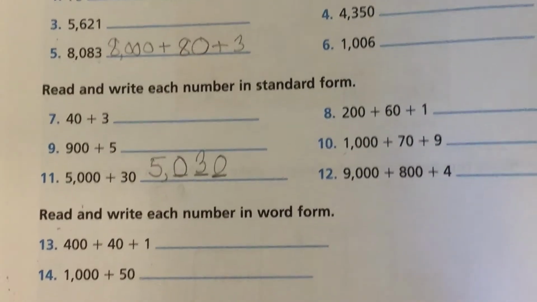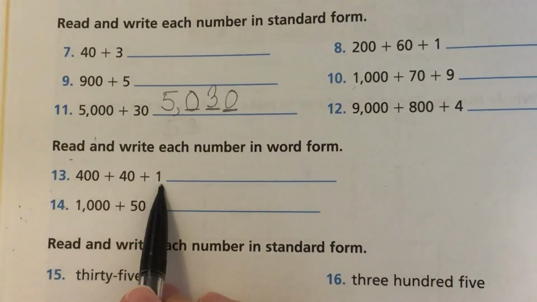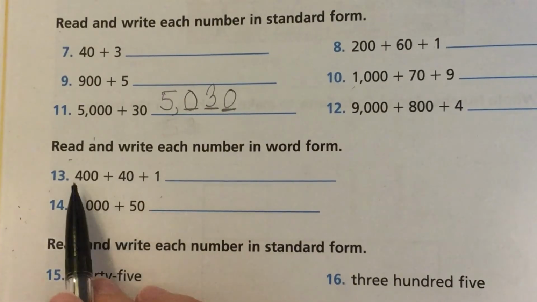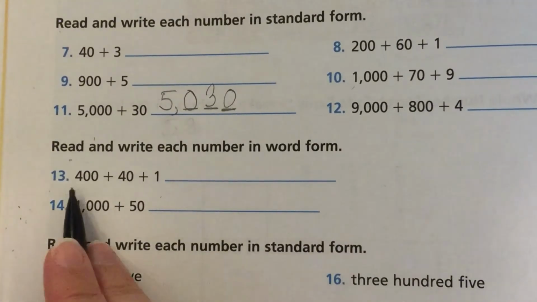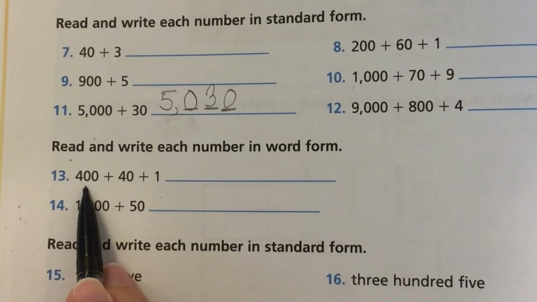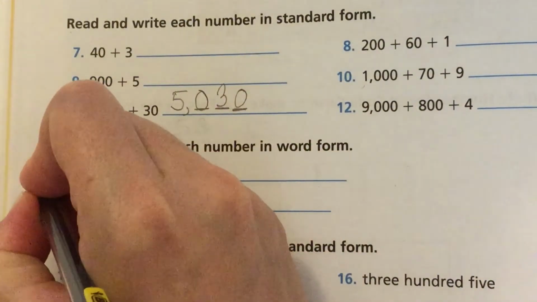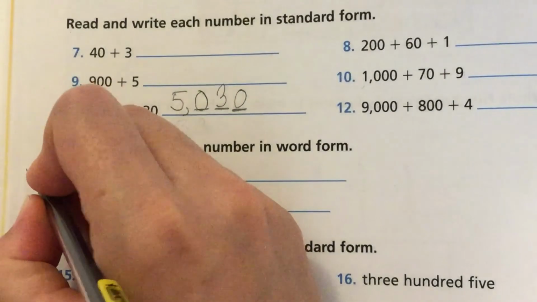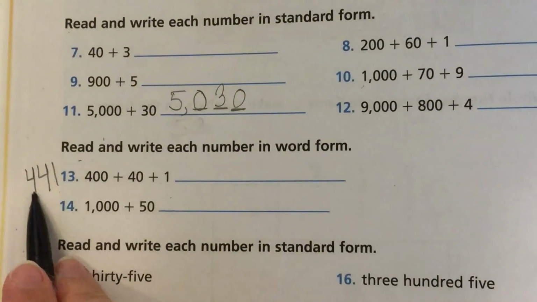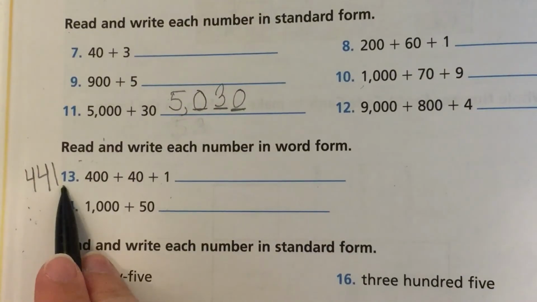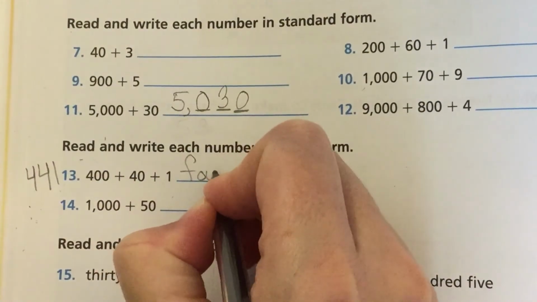Okay, and then we've got some word ones here. Again, I am going to practice reading this first. Even better, let's write it in standard form. Let's just write it in the regular form first so that we for sure have it. What would 400 plus 40 plus 1 be? Well, there's a 4 in the hundreds place, there's a 4 in the tens place, and there's a 1 in the ones place. So 441. Now I'm saying it out loud. 441.